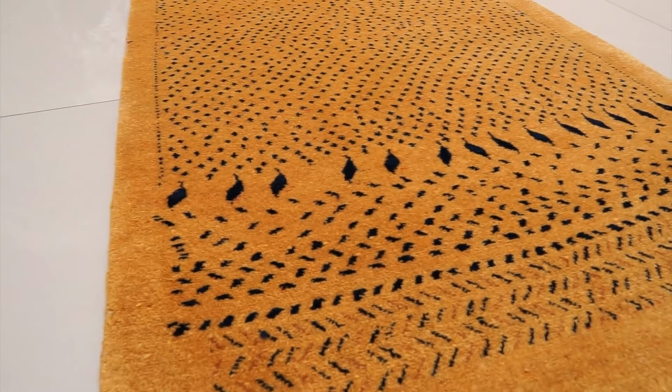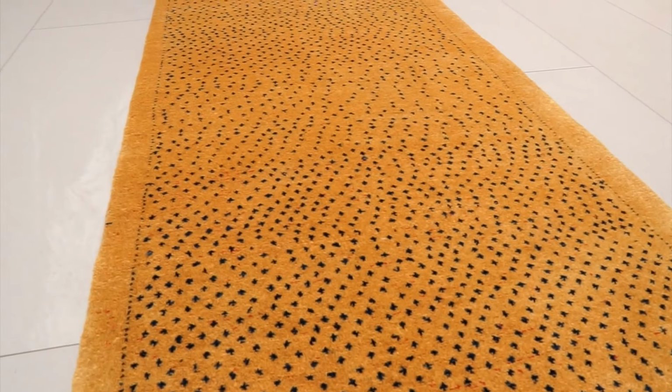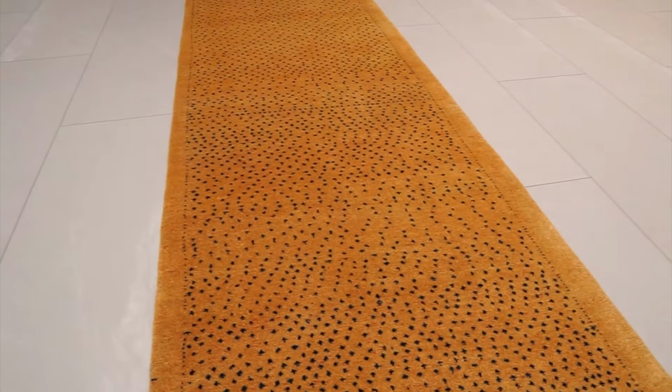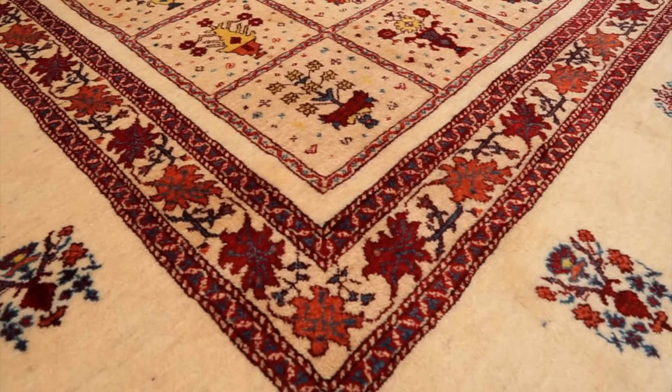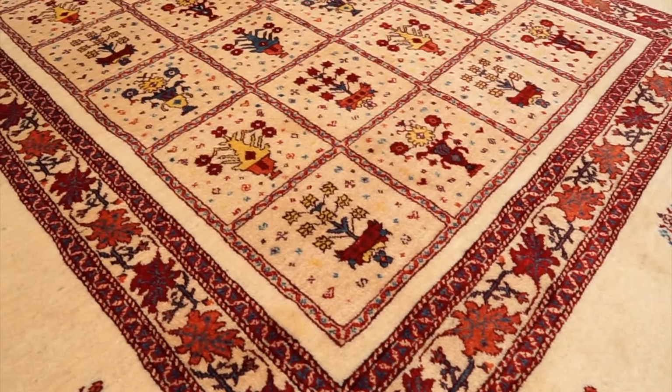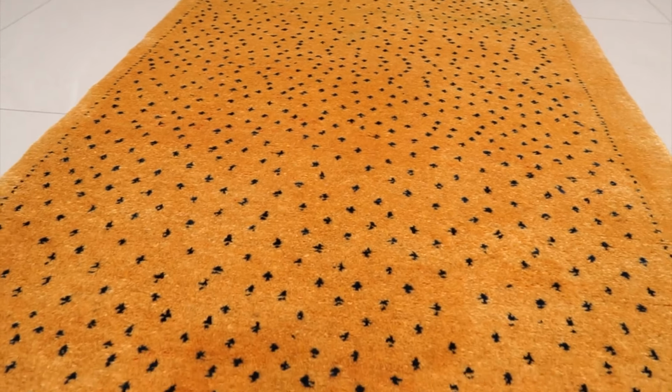So you'll find all sorts of elements such as trees and people, kids, flowers, and just a mixture of these abstract shapes. And when it comes to their colors, of course, the colored Gabbeh rugs are made with all sorts of different dyes. They dye the wool any color that they want, and they can come in all sorts of different combinations of colors. Usually really strong, bold colors are used.